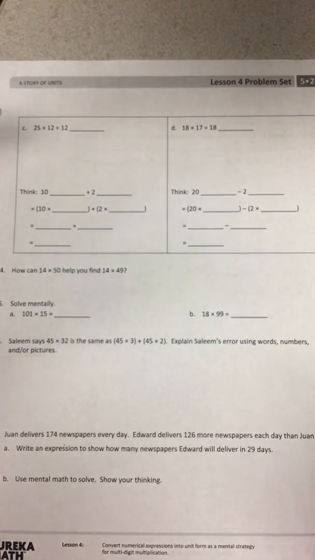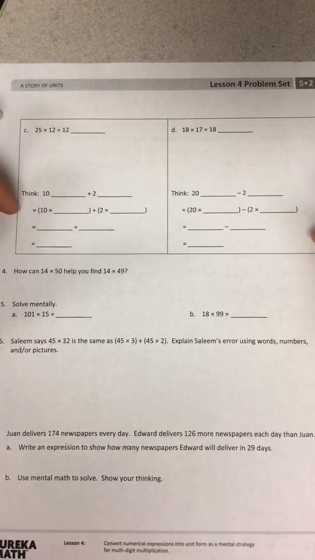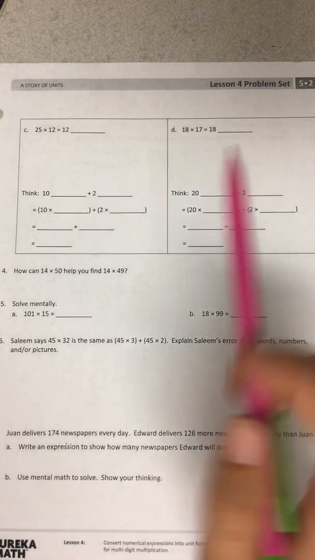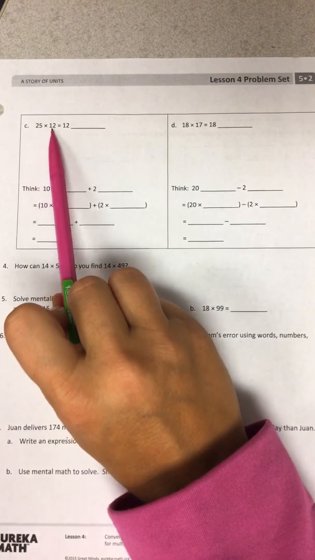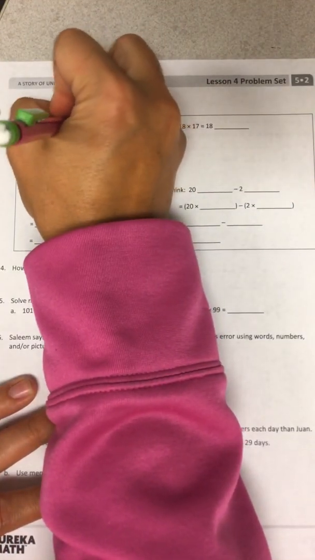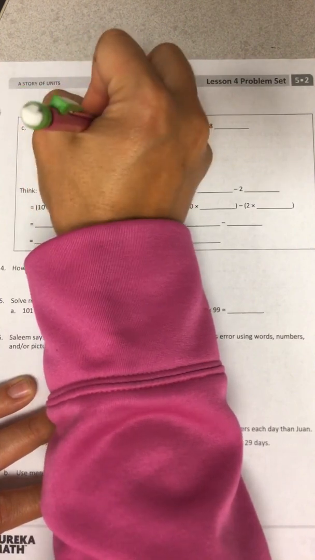All right, so like I said, we've got 2 more problems that we are going to do together, and then we're going to do a couple other problems down here and just kind of talk about some things. So I have 25 times 12. So I've got 12 what? Well, I've got 12 25s. So I've got to write out that word.